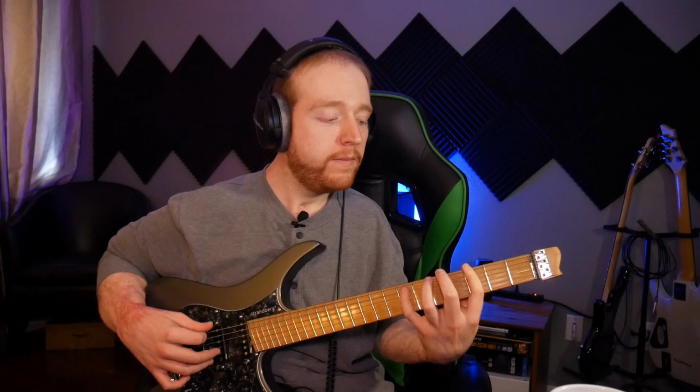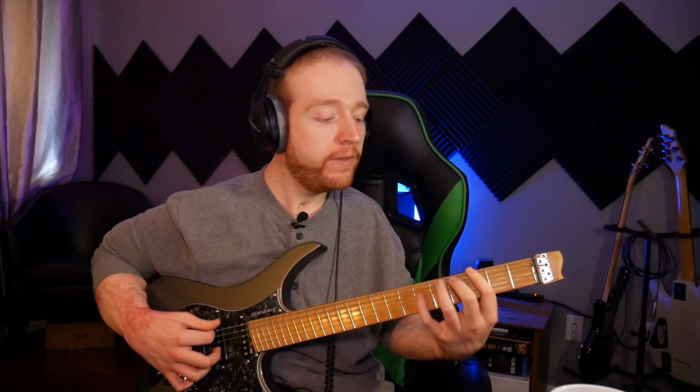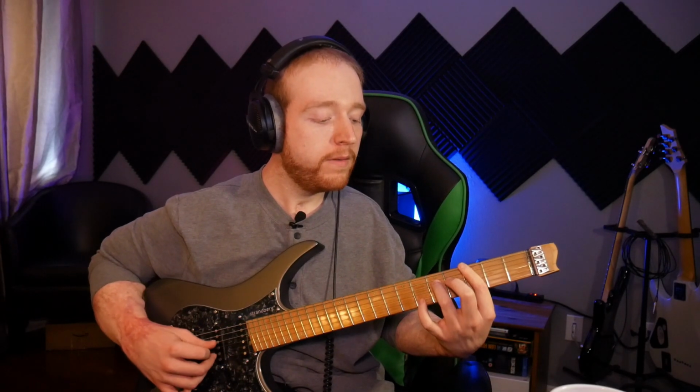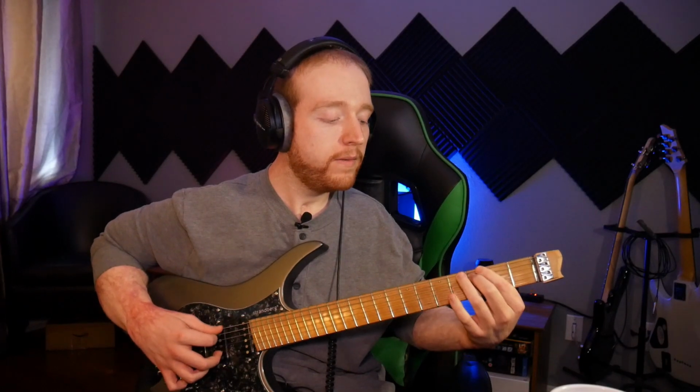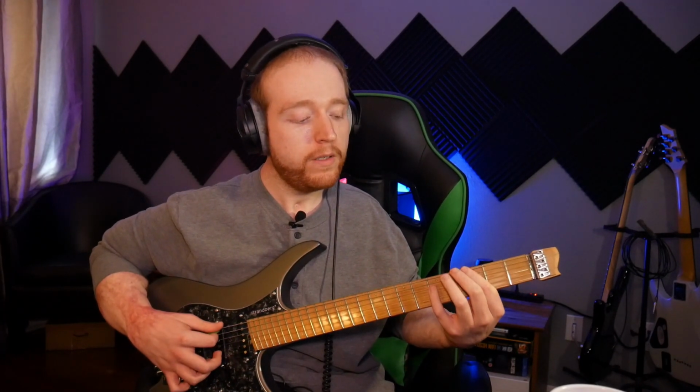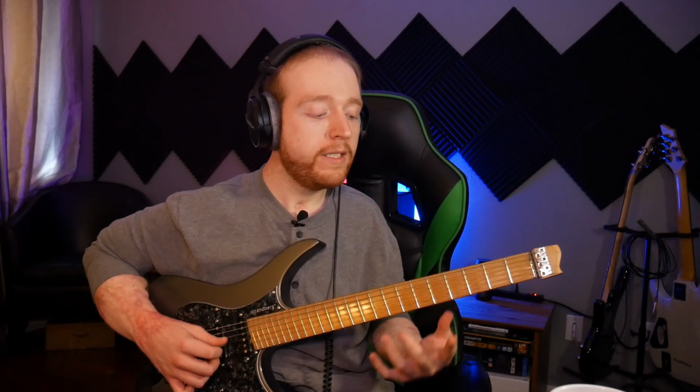G to D sharp is your minor sixth. G to E is your major sixth. G to F is your minor seventh. G to F sharp is your major seventh. And then you're right back on your root, but they call this the perfect eighth. The reason they call the fourth, fifth, and eighth perfect is because there is no dissonance between the two notes.